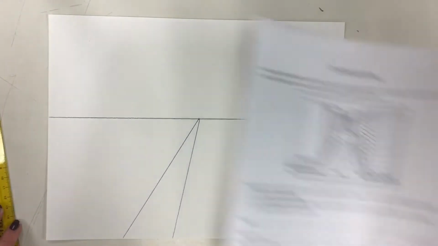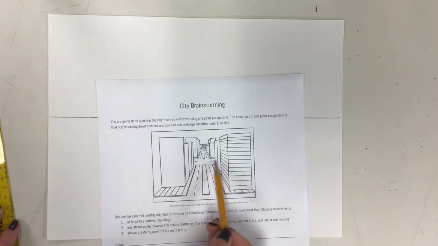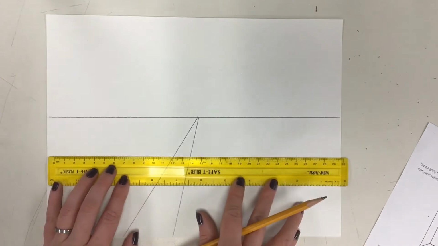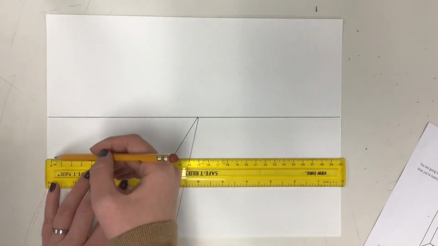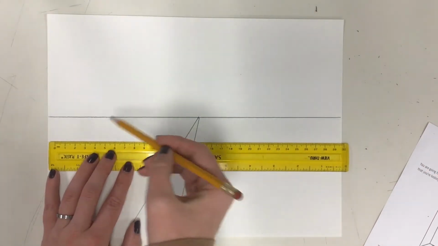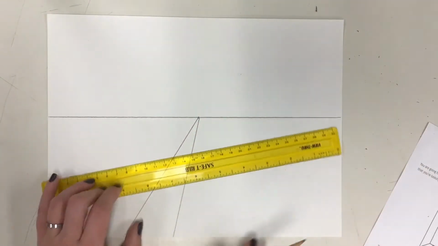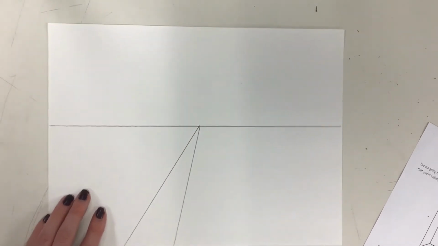Also, just before I do that, you see how this one has a little crossroads? You could totally do that too. You would put in a crossroads by figuring out where you want it to be, and then just putting in a line here, then moving it up a little bit. I'm putting in a line here. So if you wanted to do that, you totally could. I'm not going to. I'm going to keep it simple for this demonstration.